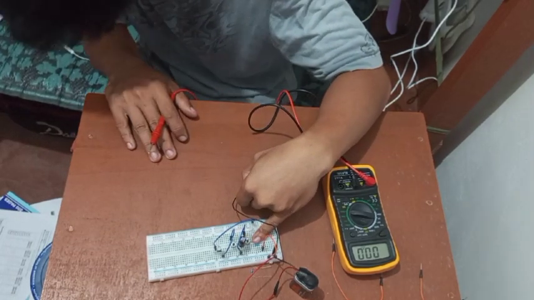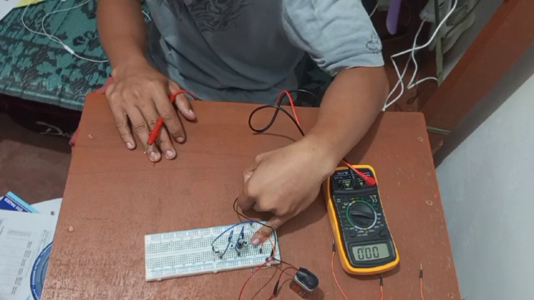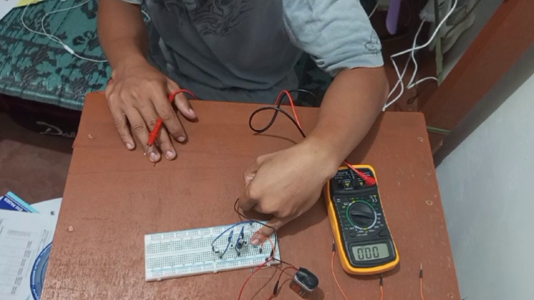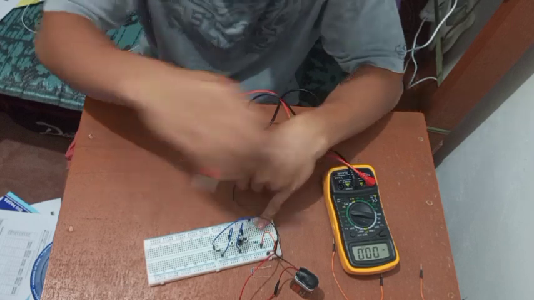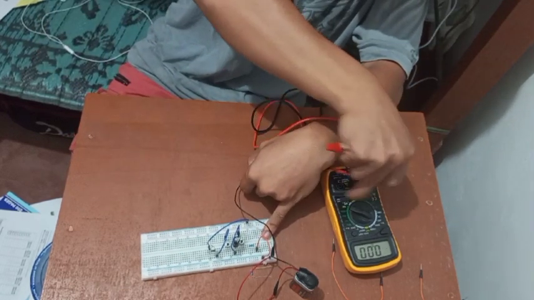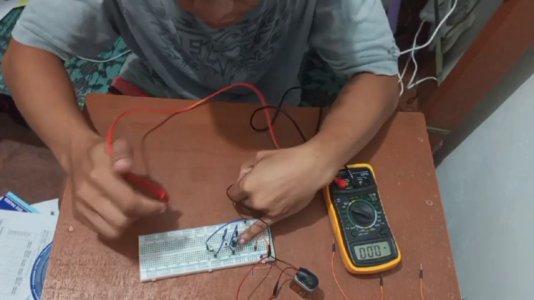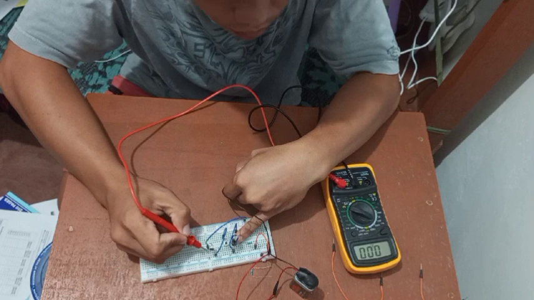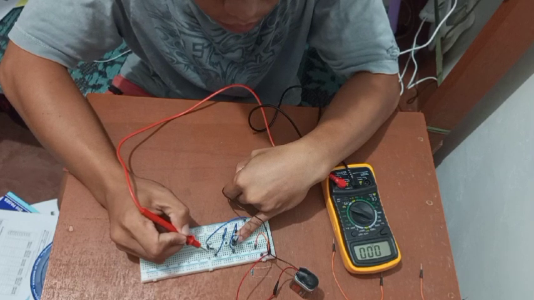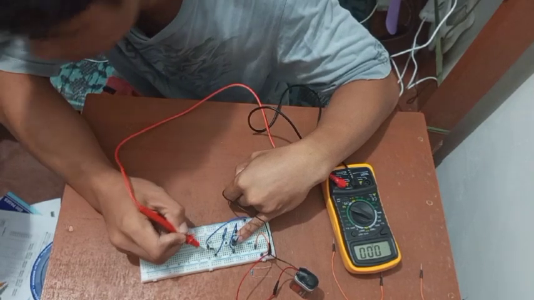So the value of diode 1 in voltage when the switch 1 on and the switch 2 off within 15 seconds, the diode is equals to 0 volts.